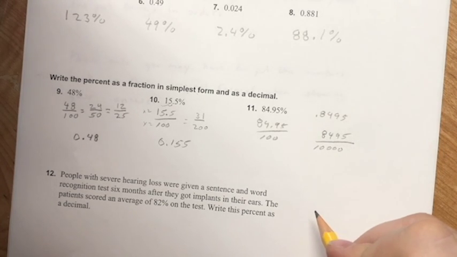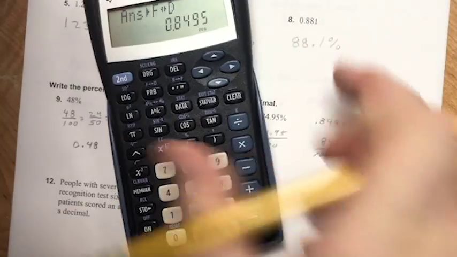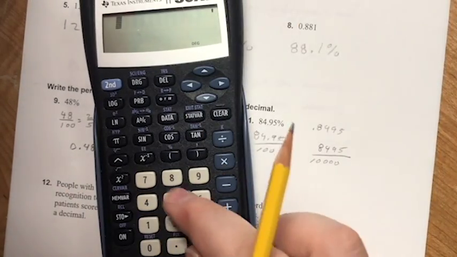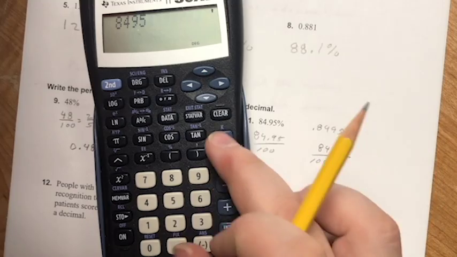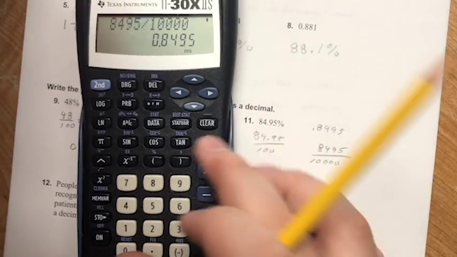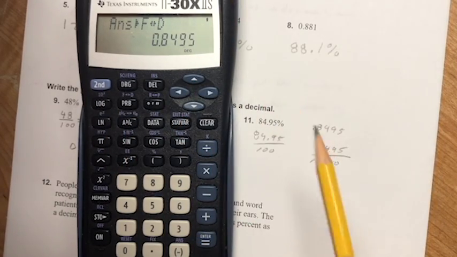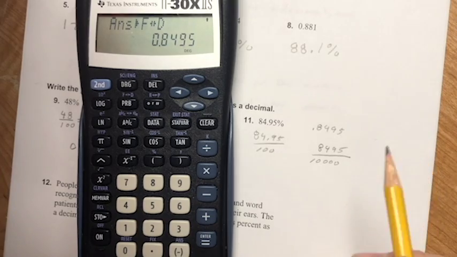All right. So now I need to simplify this number as a fraction. I'm wondering if I can plug that into my calculator this time. So 8495 divided by 10,000. It gives me that same number, but let's see if it will give me a fraction this time. Nope, still won't do it. The calculator's not being very nice to me right now.